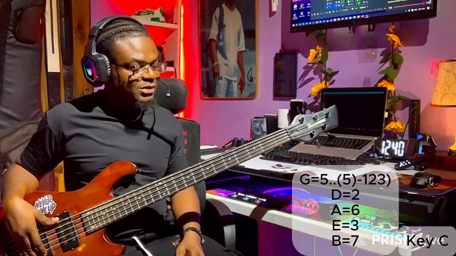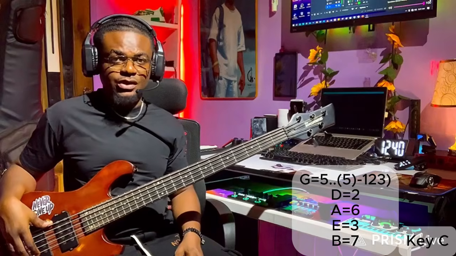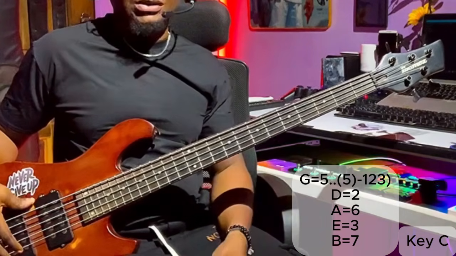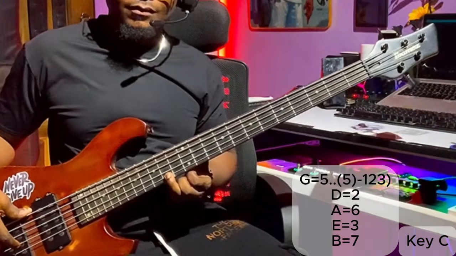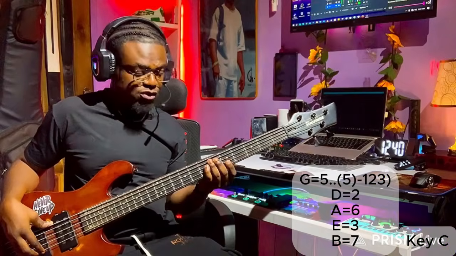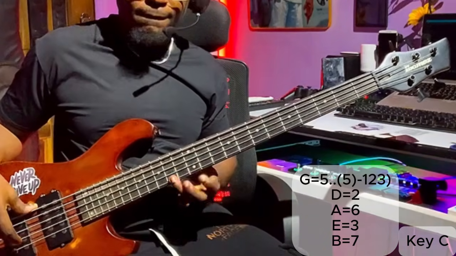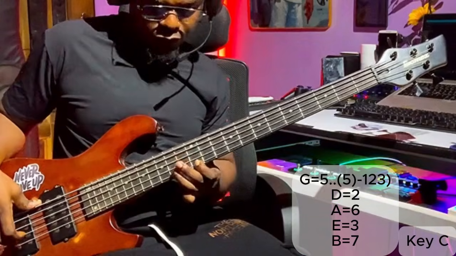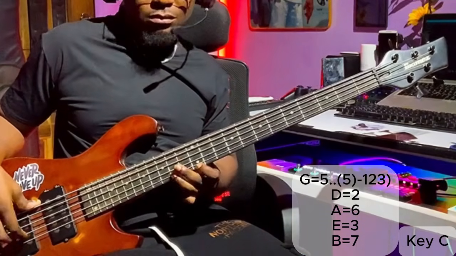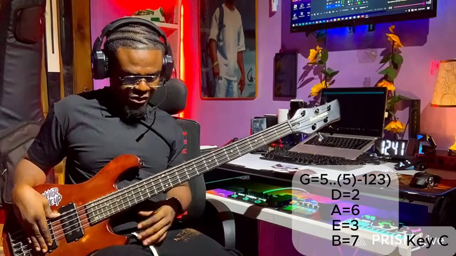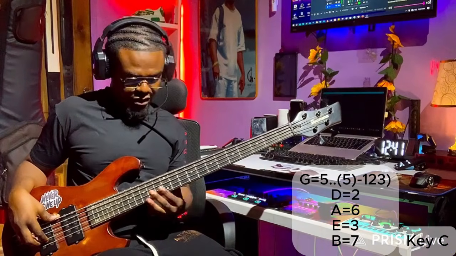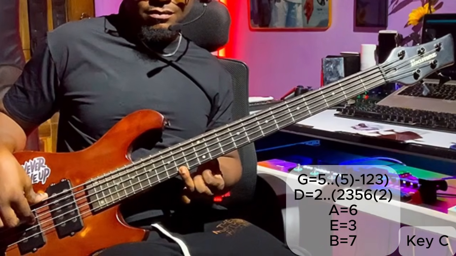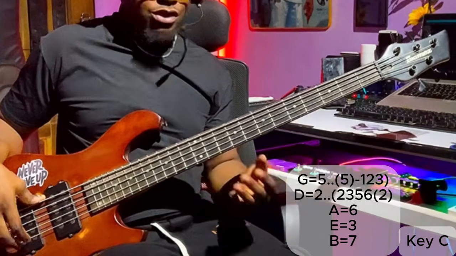So now let's go to the 2nd string, that is your D string. So the D string gives you the 2, that is your 2. And how can you use it? So when you're done playing the first one, learn this one separately. So this is on the 2, it's open string, 2, 3, 5, 6, then. Okay, you can also do it this way.